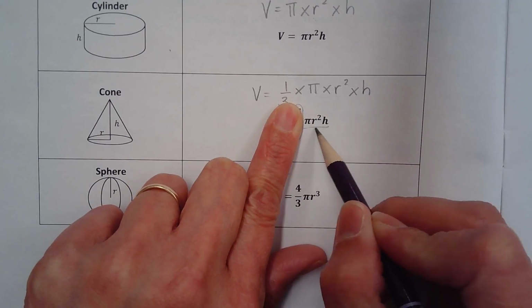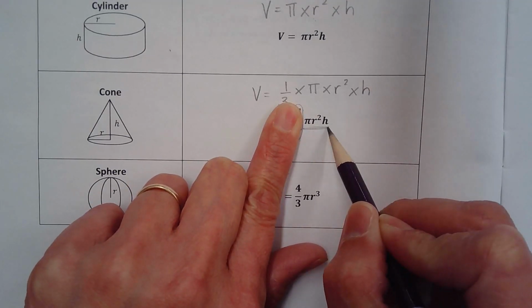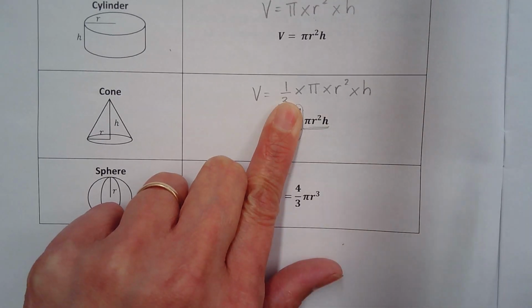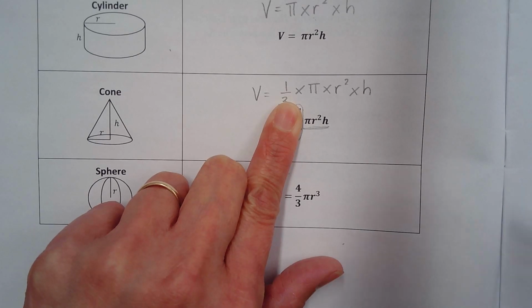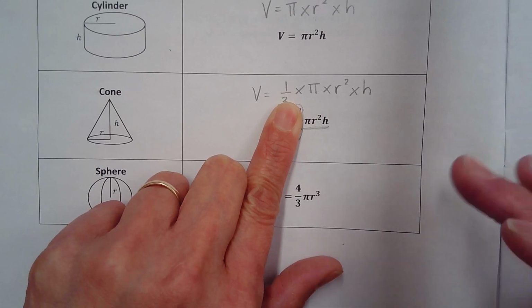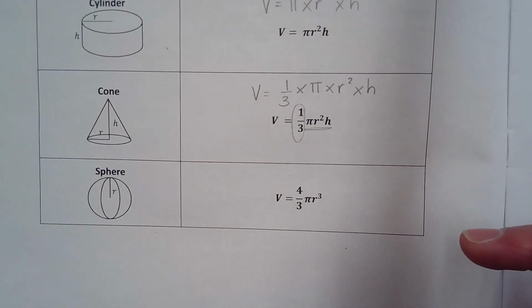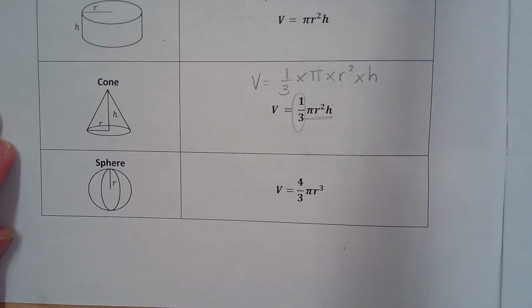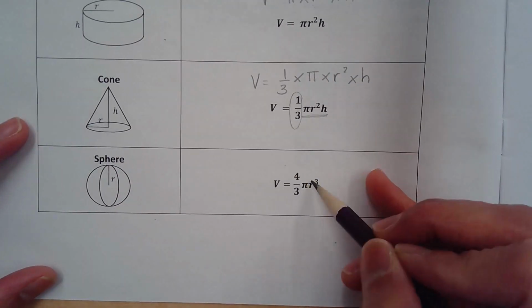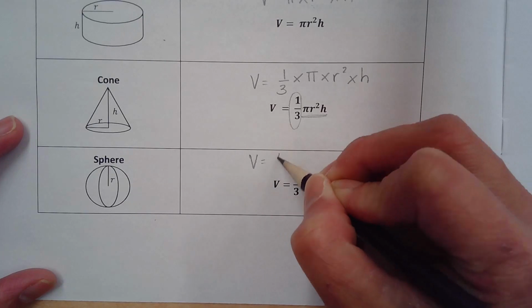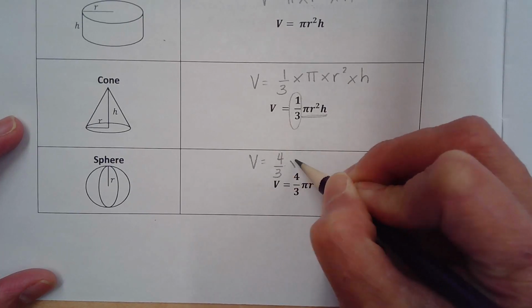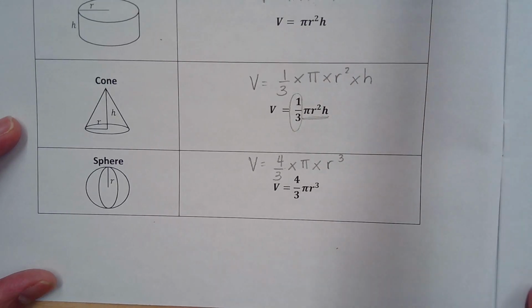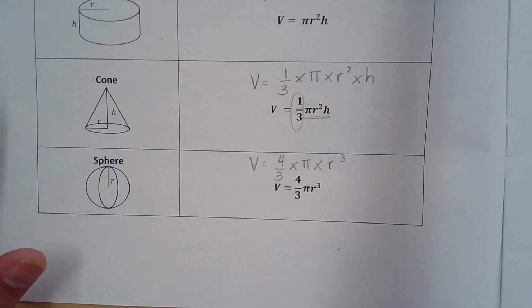What is this part here? What does this remind you of? Pi r squared times height. Cylinder. It kind of reminds us of a cylinder, but then there's a 1/3 there. Okay, interesting. And then here, sphere. These are 4/3, so 4 divided by 3 times pi times r cubed. R cubed. Okay, r to the exponent 3.